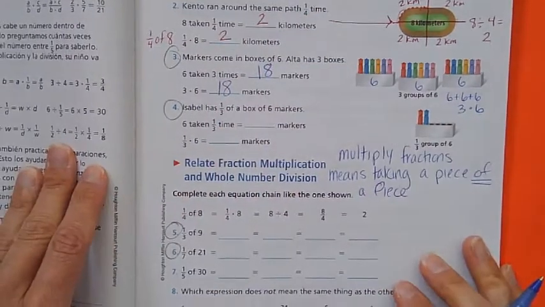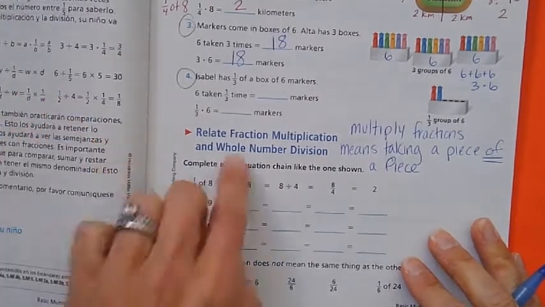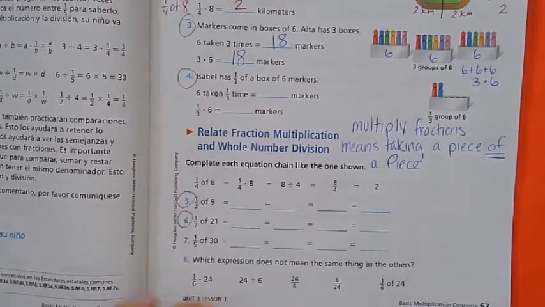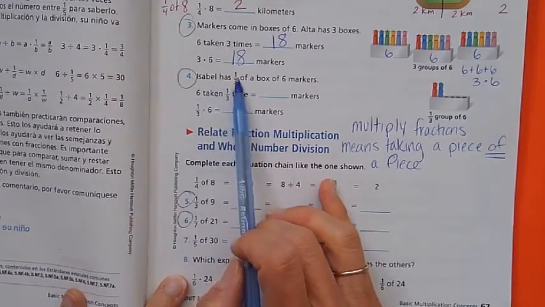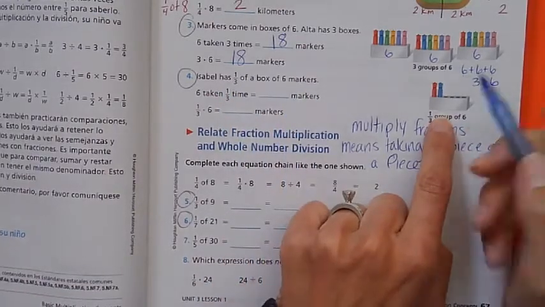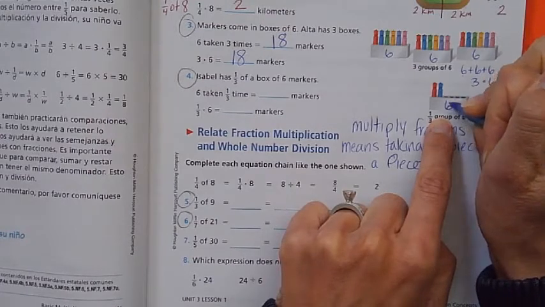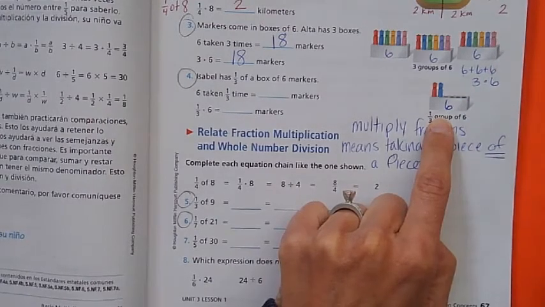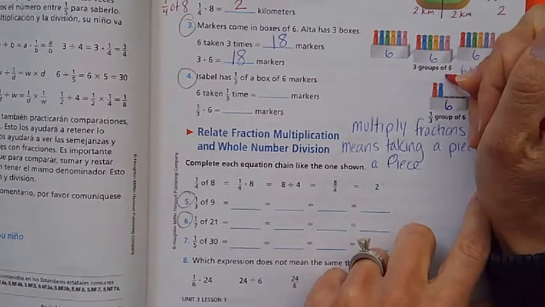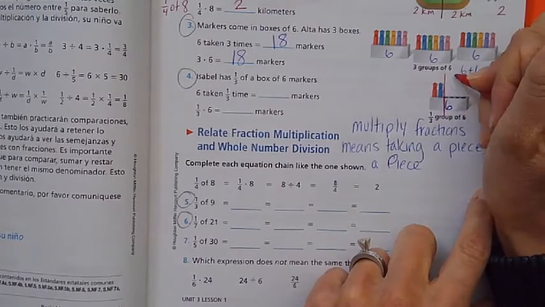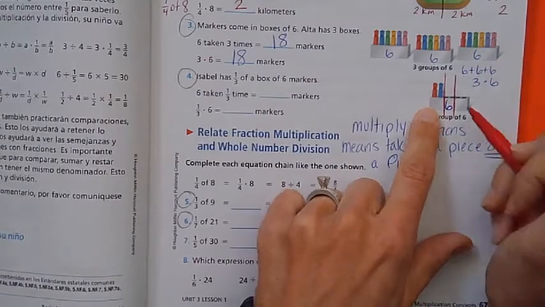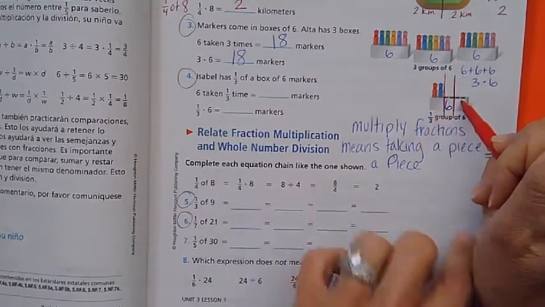If we think of it as just a multiplication problem, it means 3 times 6 equals 18 markers. All right, now we're going to take a look at a piece of the box. So we're taking a piece of a piece. Isabel has 1/3 of a box of 6 markers. So here's our group of 6 markers. The whole is 6 markers still, because that's what is in the box. Except we're not taking the whole box now. We're looking at if we took the box and split it into 3 equal groups. So there's 2 markers in this group, 2 markers in this group, and 2 markers in this group.